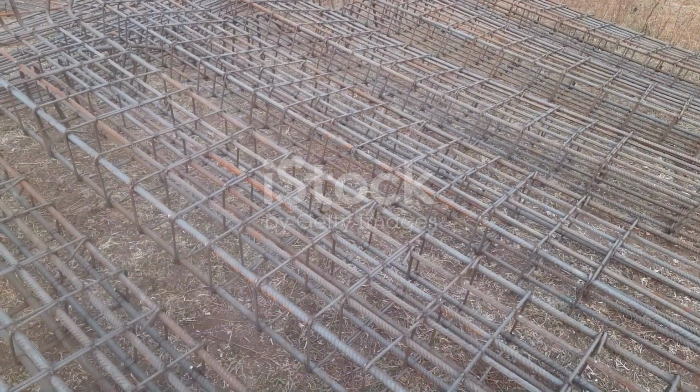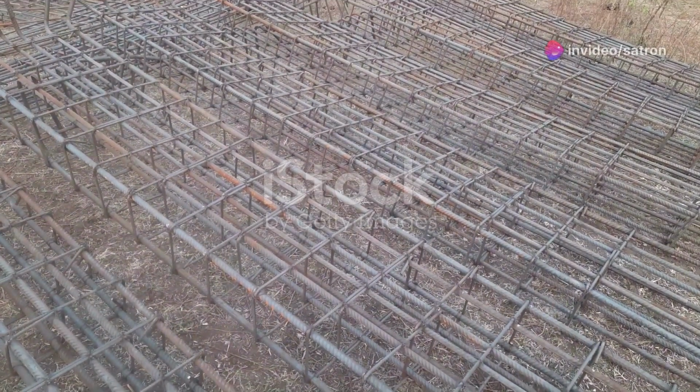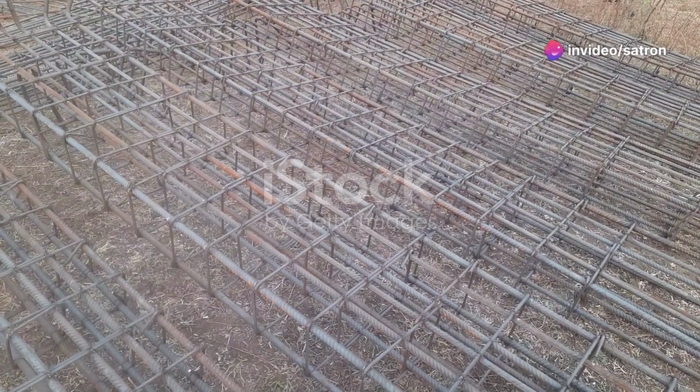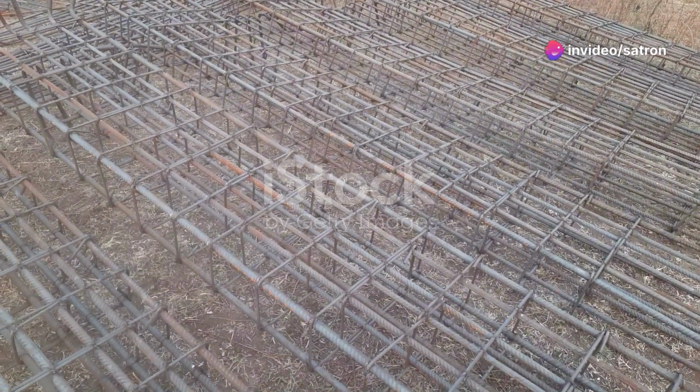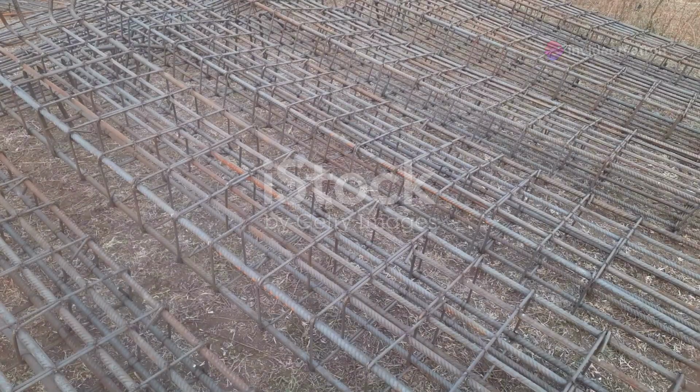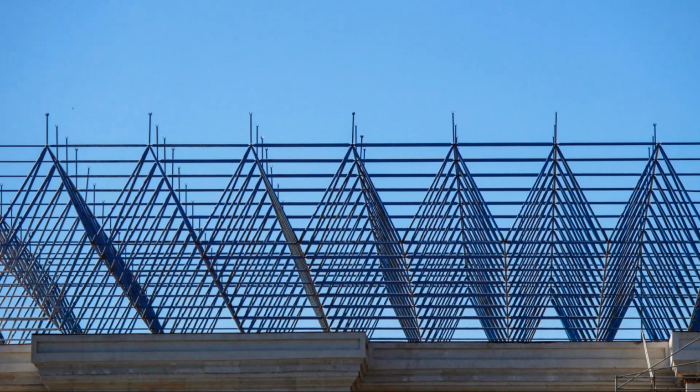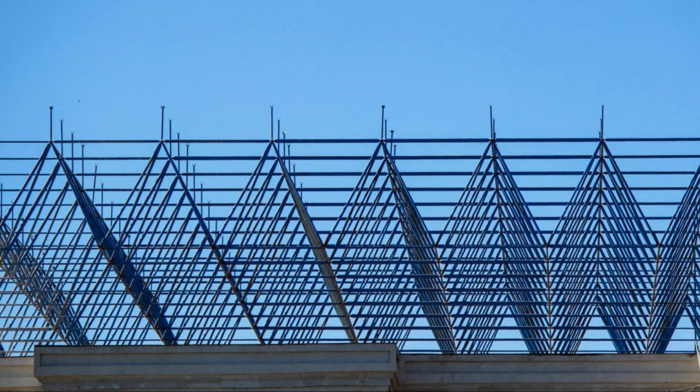Finally, we come to steel decking. Thin, corrugated steel sheets that might seem unassuming at first glance, but play a vital role in modern construction. They serve as a crucial component in composite floor systems and often pull double duty as structural roof decks.